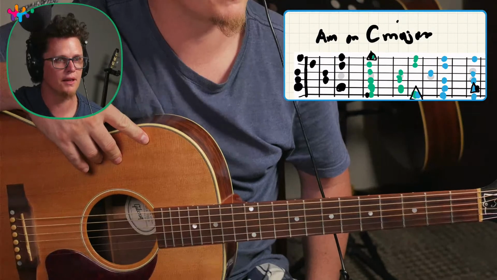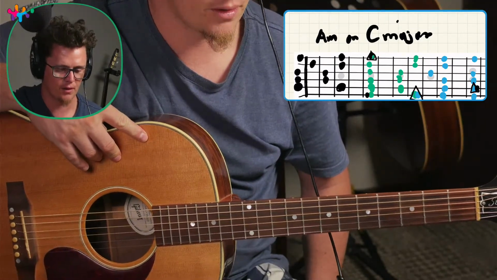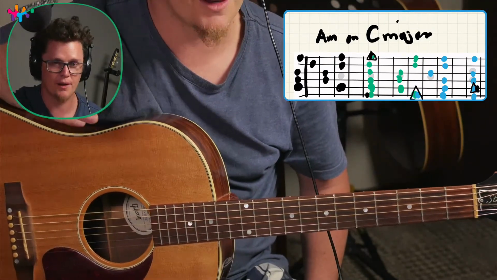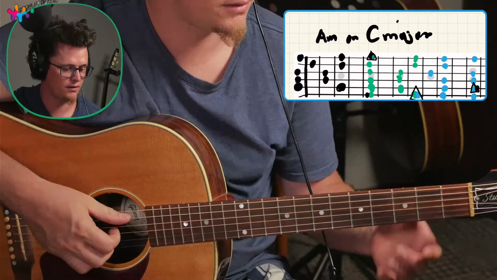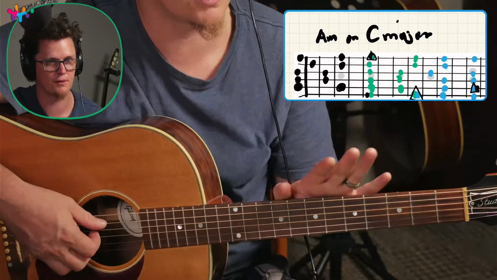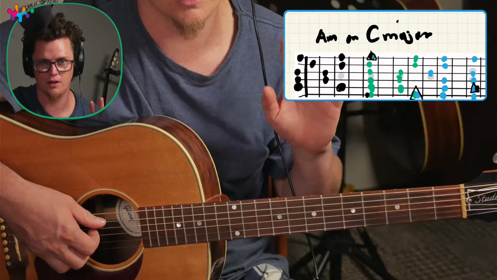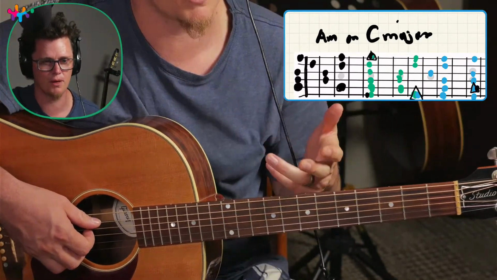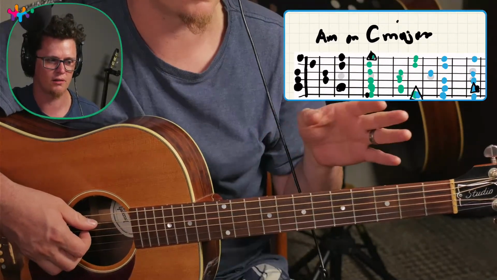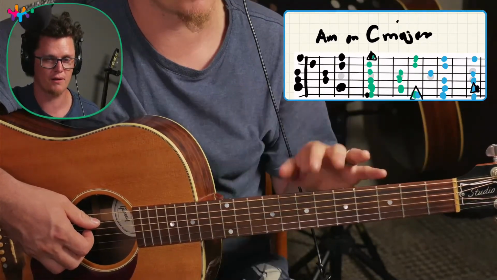So let's say we're soloing in the key of A minor. We can use the A minor scale. We're just going to talk pentatonic, so everything's going to be pentatonic based. We're not going to think about the natural minor and the major scales. We're just going to do pentatonic, which is what I recommend when soloing, is to start out with the pentatonics and to color it in from there.